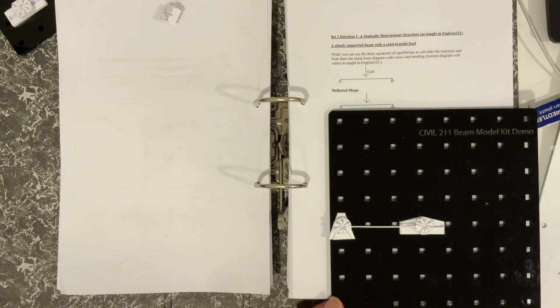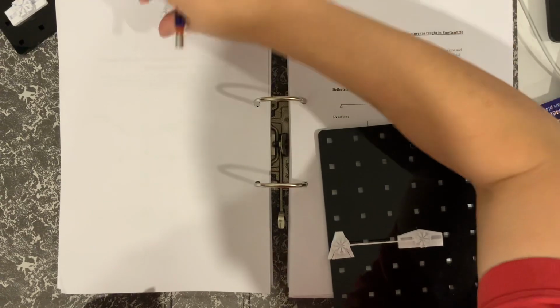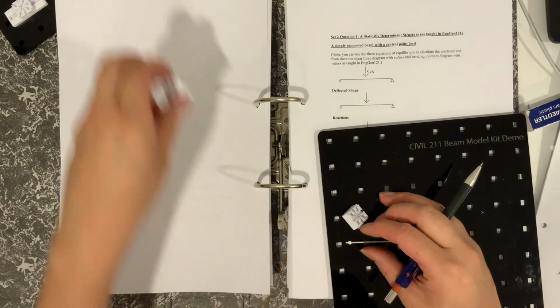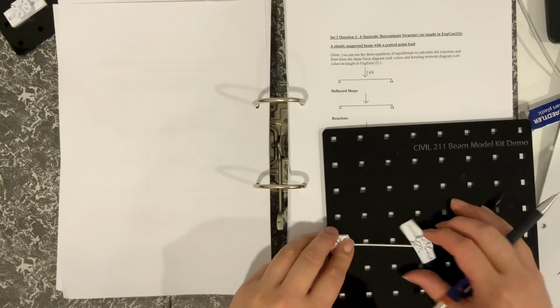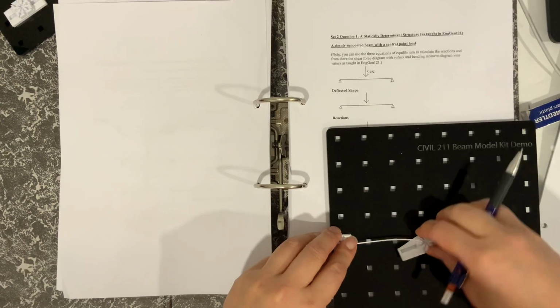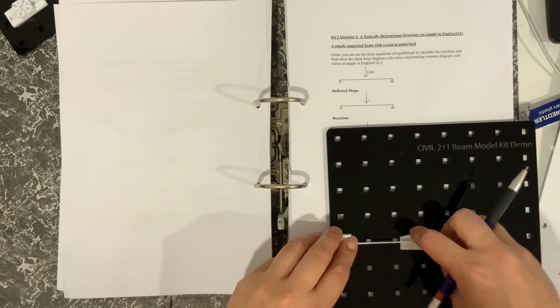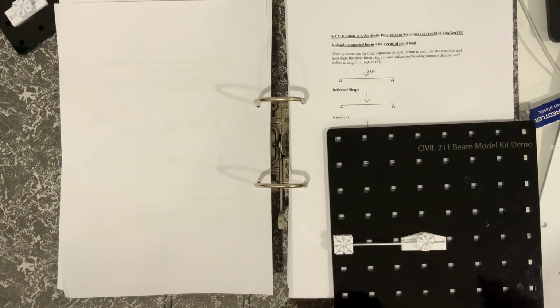Okay, and you can get the same effect using this guy here, which is a fixed support. So that pegs in and that clicks into there. And then that guy doesn't rotate.